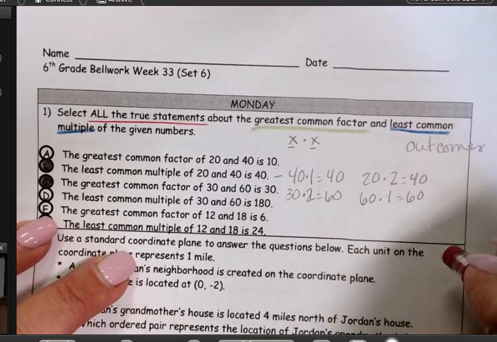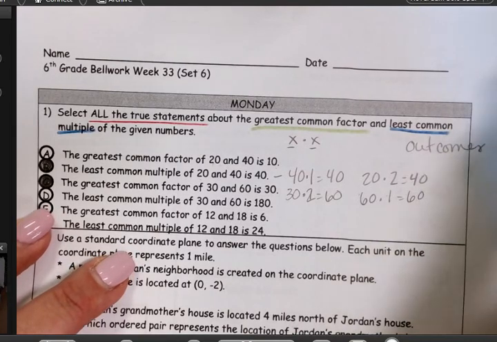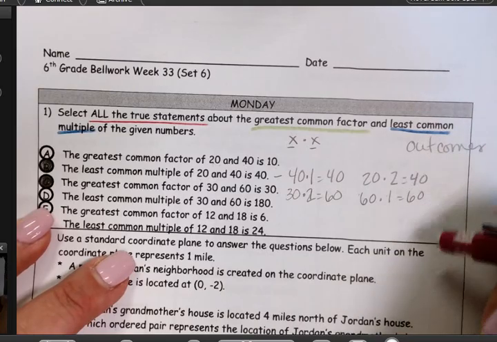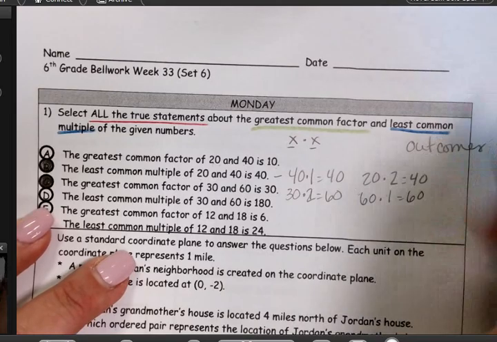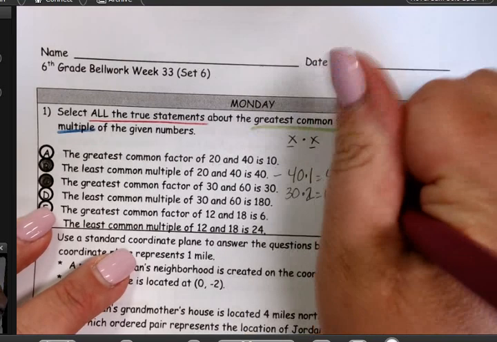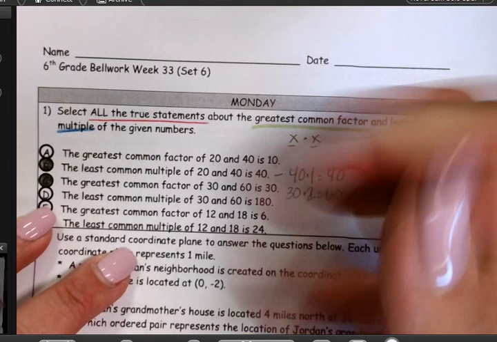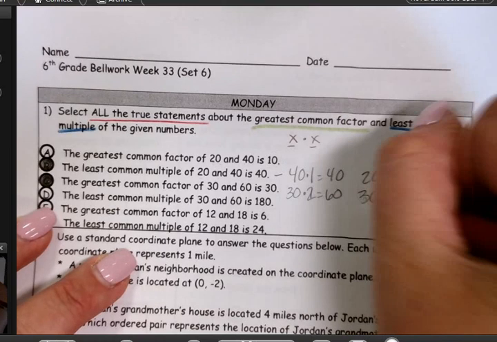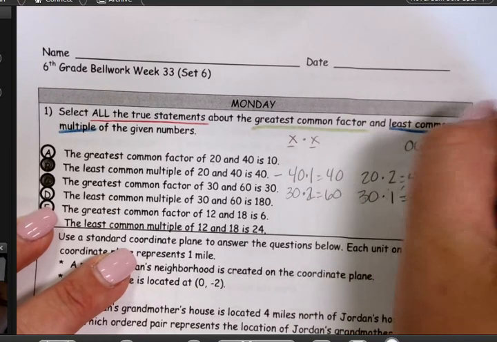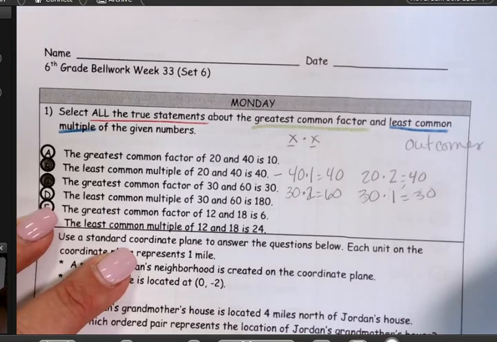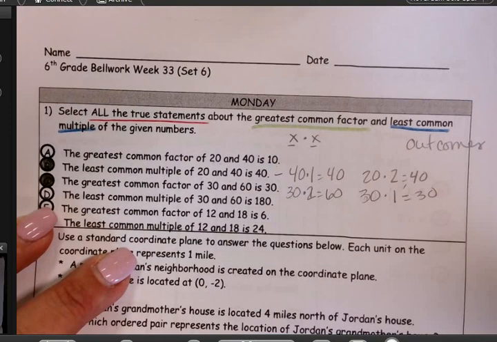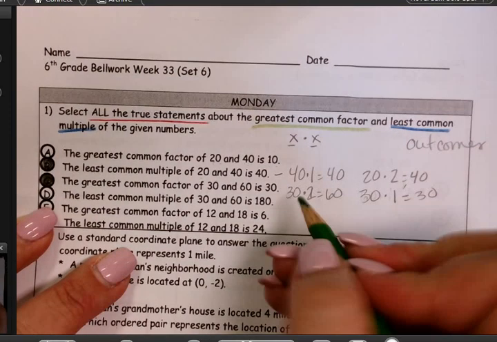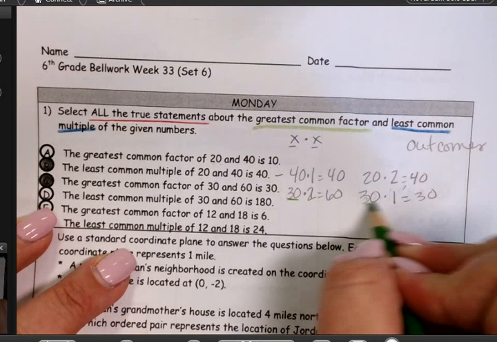Correct. I wrote this wrong. 30 times 2 equals 60, and I was sitting here looking at it going, but that does not answer that question. And 30 times 1 equals 30. So 30 is the greatest common factor. See, this is the factor that they have in common.